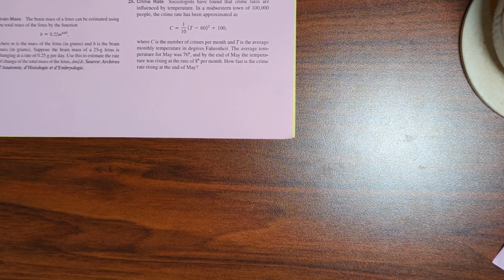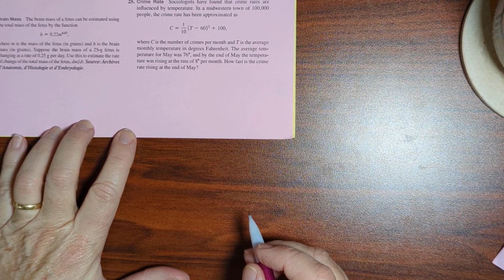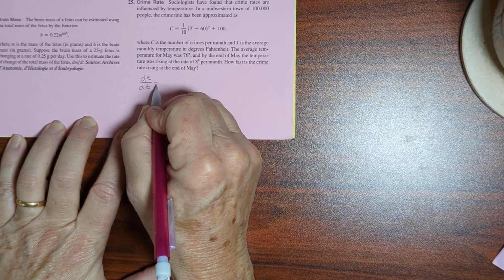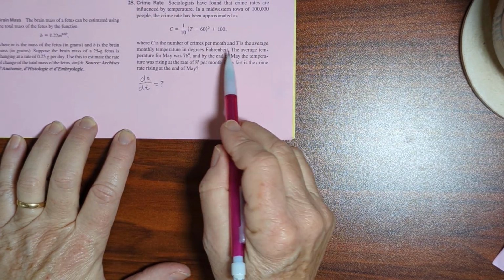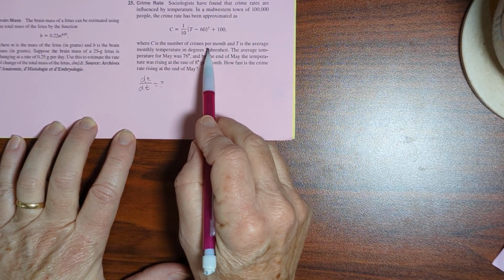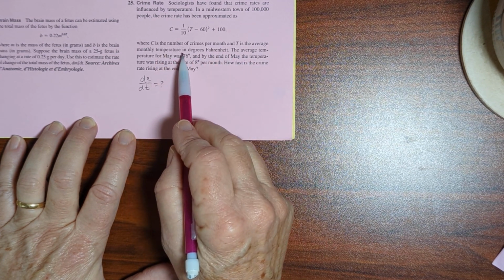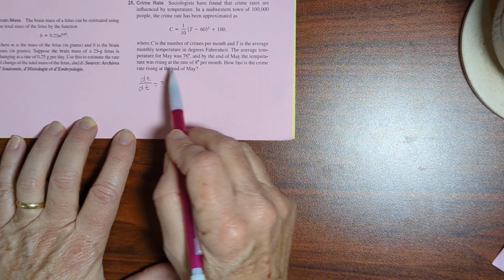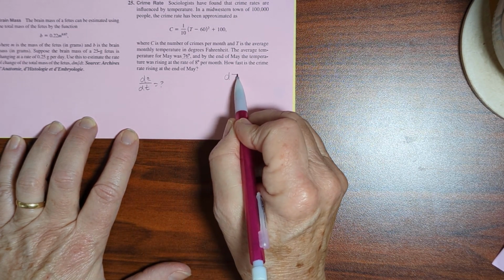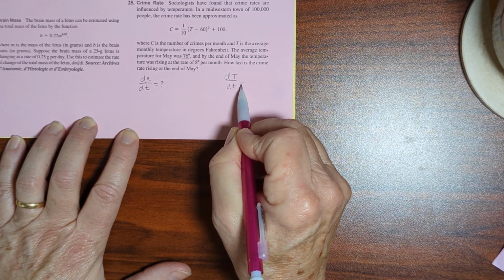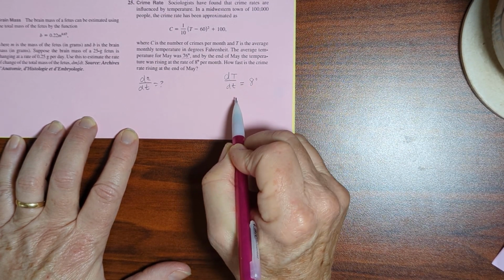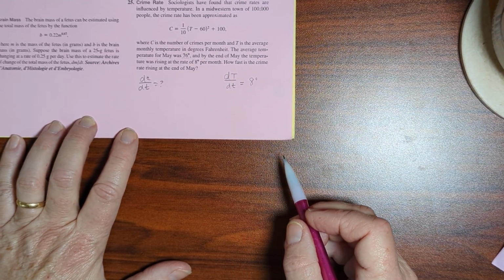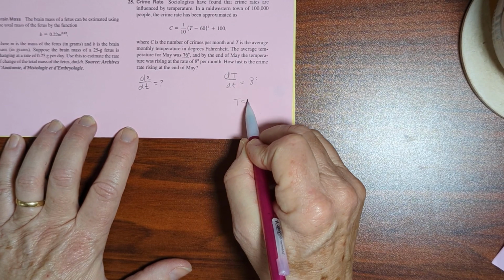Okay, so how fast is the crime rate rising at the end of May? So what is dC/dt? This is what we have to find. What did they tell us? C is the number of crimes per month. T is the average monthly temperature in degrees Fahrenheit. The average temperature was 76 degrees, and by the end of May, the temperature was rising. dT/dt, the temperature is changing with time at 8 degrees per month.